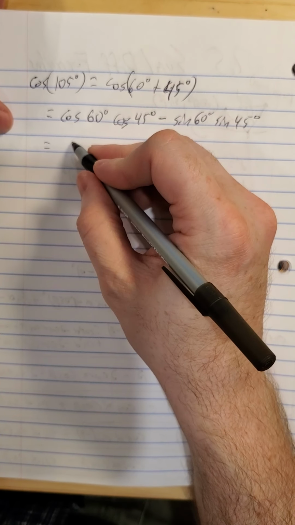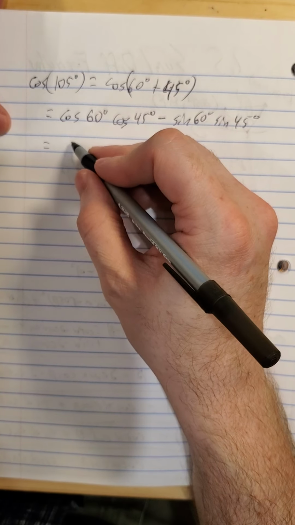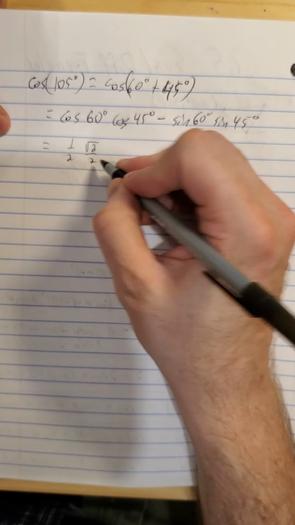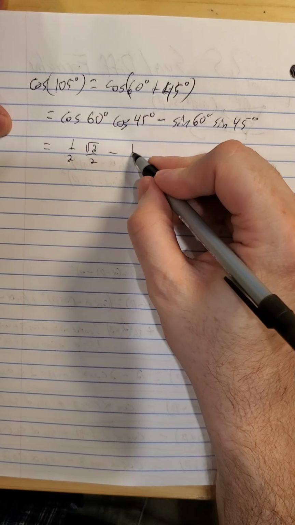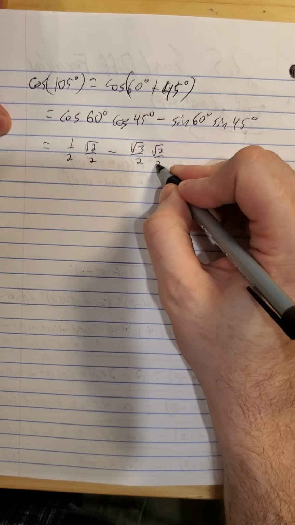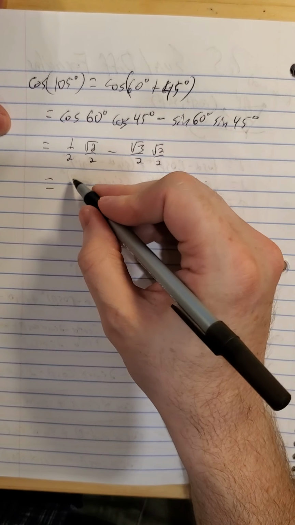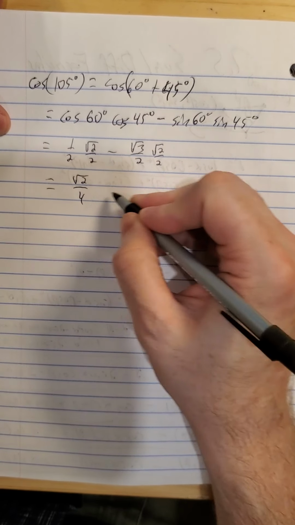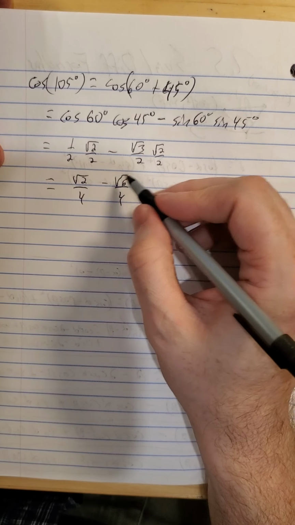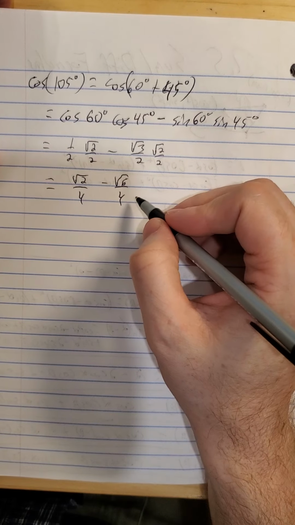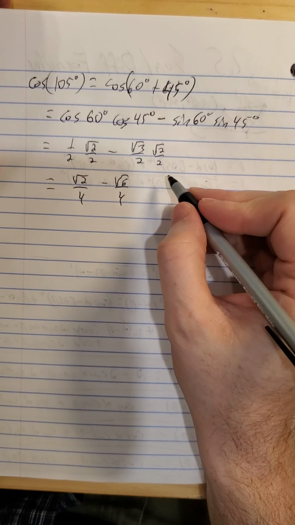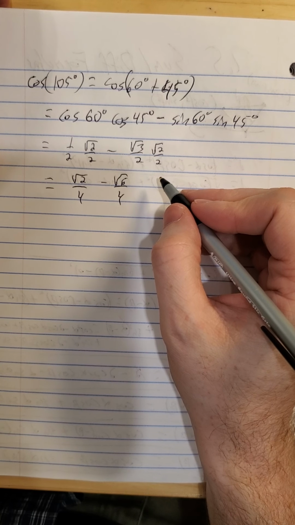So cosine 60 degrees, that is our 1/2. Cosine 45 degrees, root 2 over 2. Sine 60 degrees, root 3 over 2. Sine 45 degrees, root 2 over 2. So then this would be root 2 over 4 minus root 6 over 4. Your author has a tendency to factor a 1/4 from that. It can be done. It's not strictly speaking necessary.